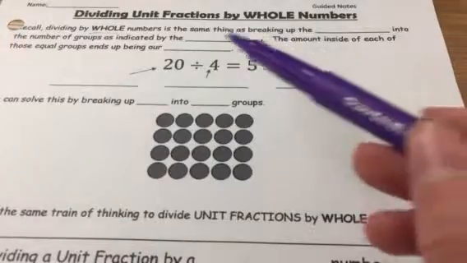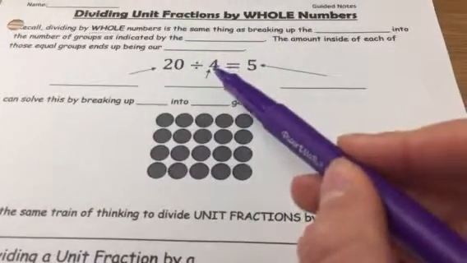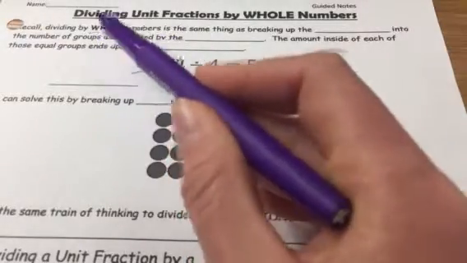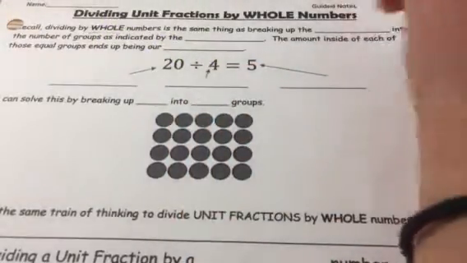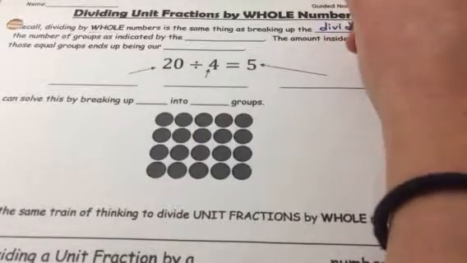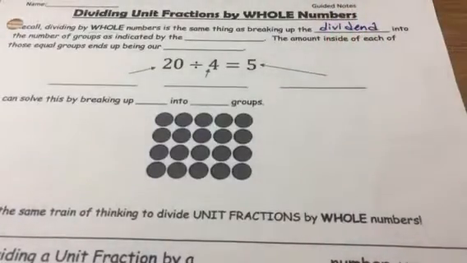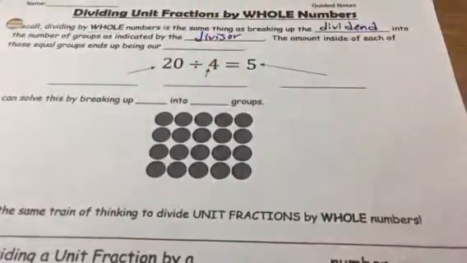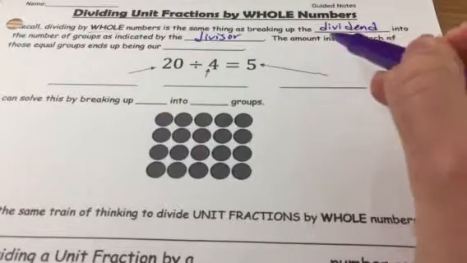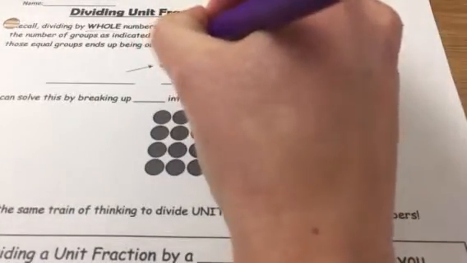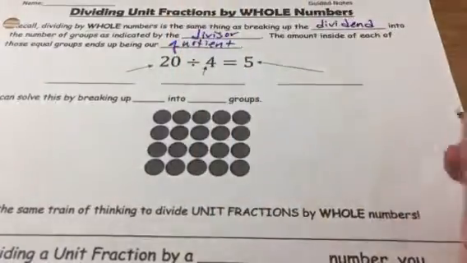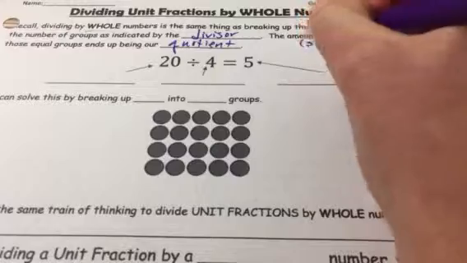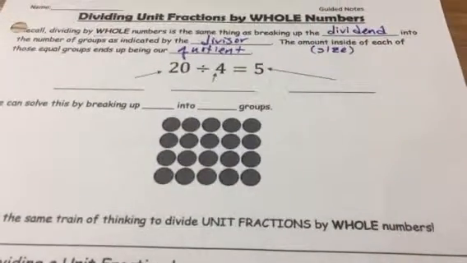And we're going to think about division in terms of splitting up into equal groups, because we're going to be dividing by whole numbers today. So remember that when you're dividing by a whole number, it is the same thing as breaking up the dividend into the number of groups as indicated by the divisor. The amount inside of each of those equal groups ends up being our quotient, our answer. I should also say not just the amount inside of each, but the size of each of those groups ends up being our quotient, our answer.